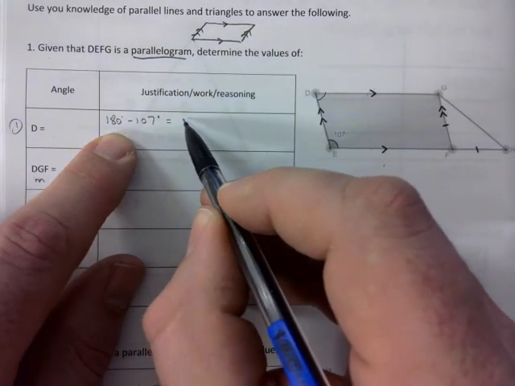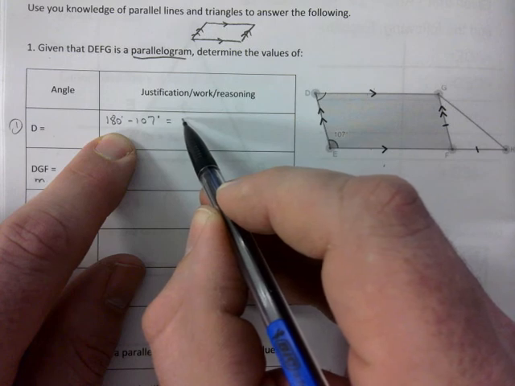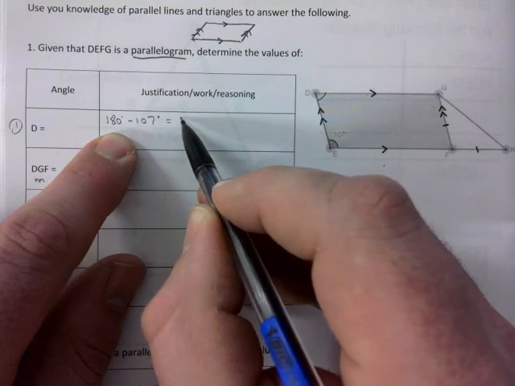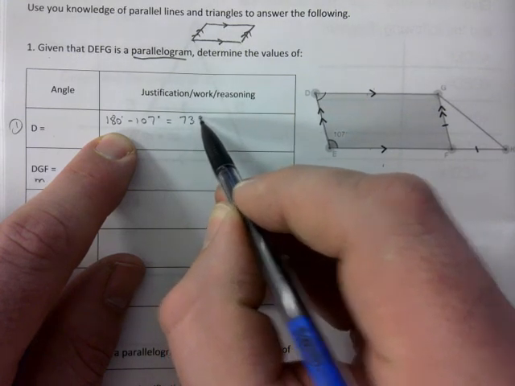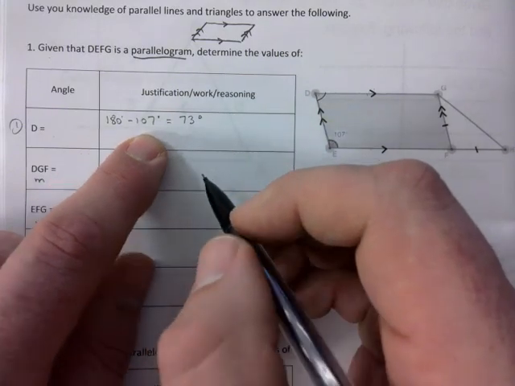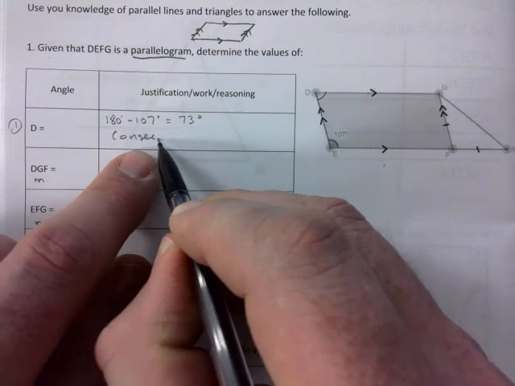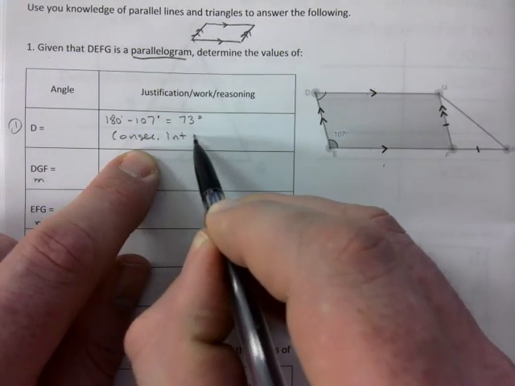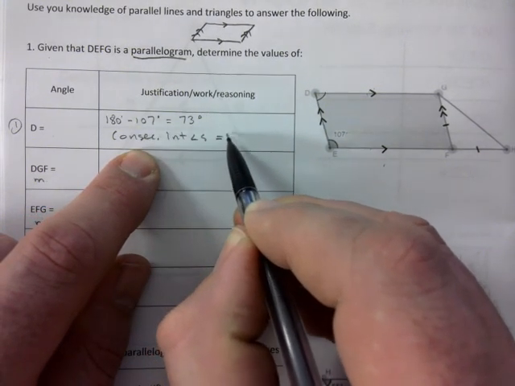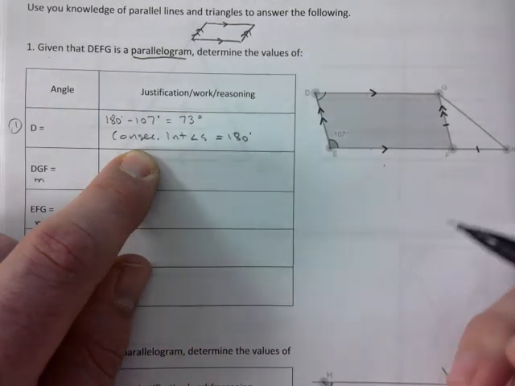So that gives me 73 degrees, and I say that consecutive interior angles equal to 180.